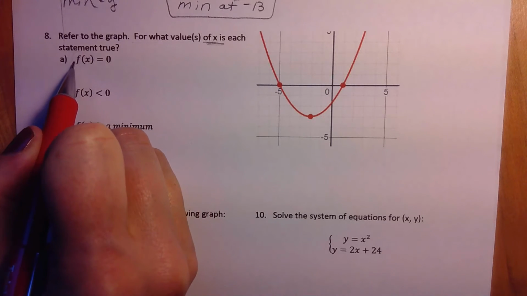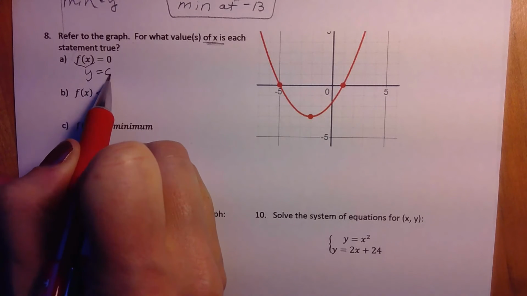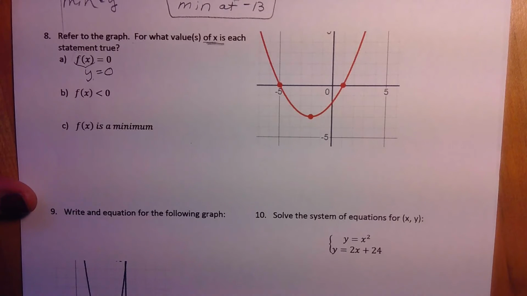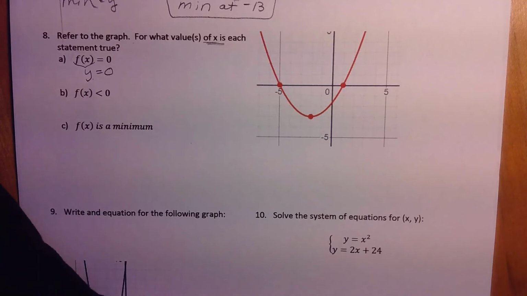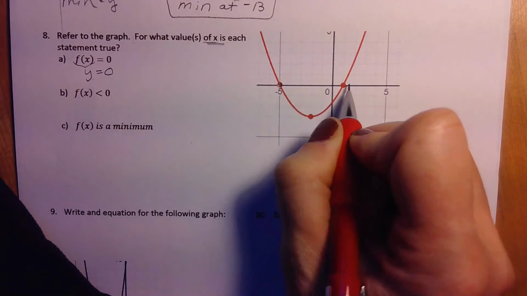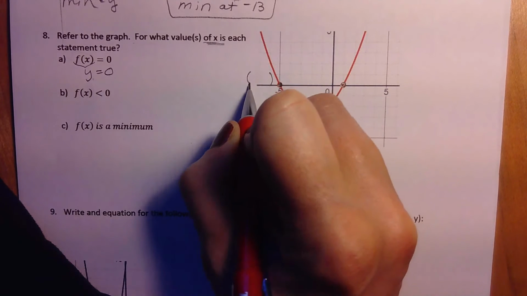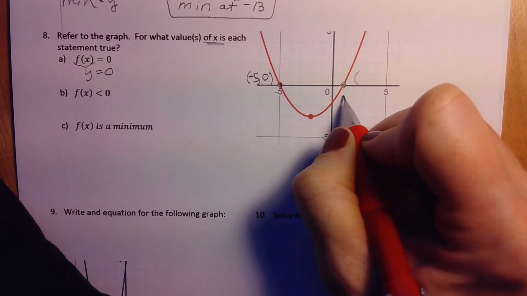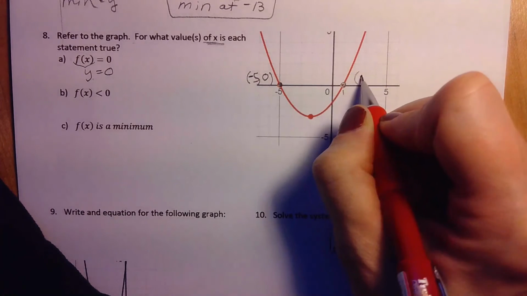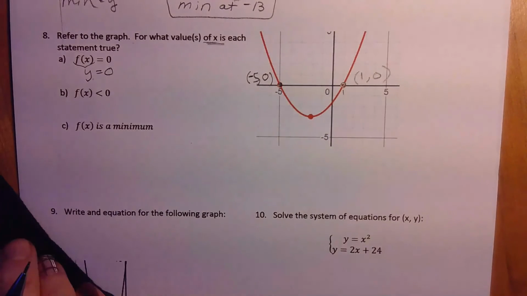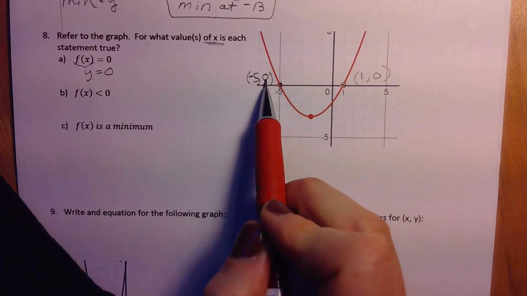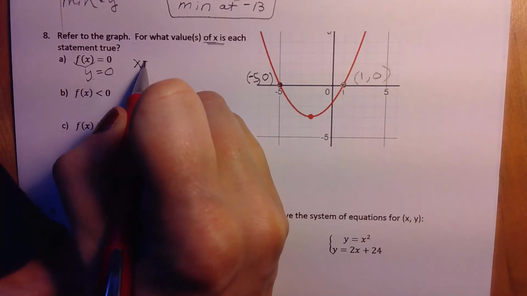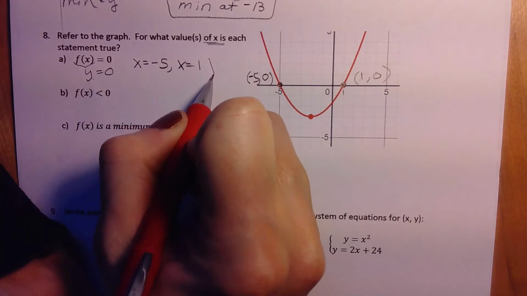So I'm going to, in my mind, replace the f of x with a y, and then re-say it. For what values of x is y equal to 0? So I'm just going to look on my graph and figure out wherever y is equal to 0, what's the x that goes with it? All right, and when y is equal to 0, that's these points right here. That's basically asking what are the x-intercepts, what are the roots, just asking it in this way. I know the grid is pretty faint, but okay, so the y values are 0 when x is negative 5 and positive 1. My answer to the question is x is negative 5 and positive 1.